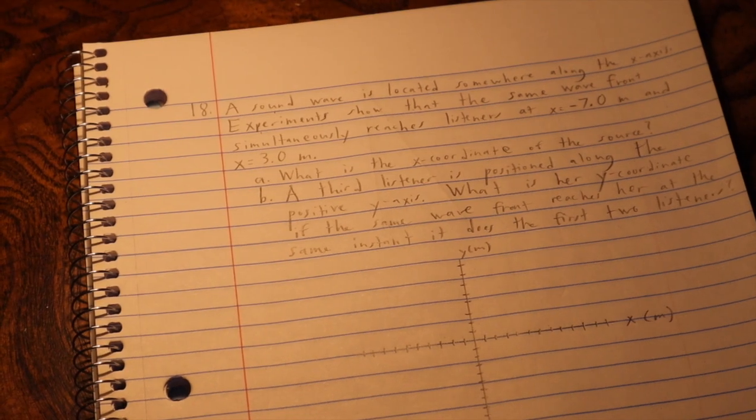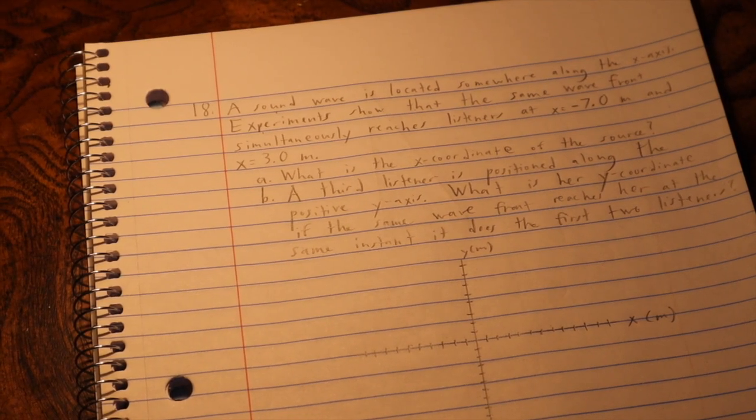B. A third listener is positioned along the positive y-axis. What is her y-coordinate if the same wavefront reaches her at the same instant as it does the first two listeners?